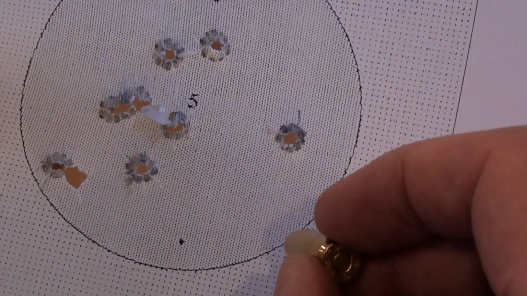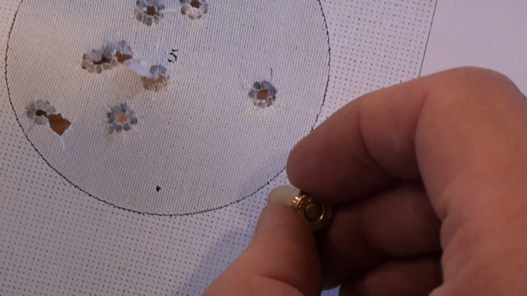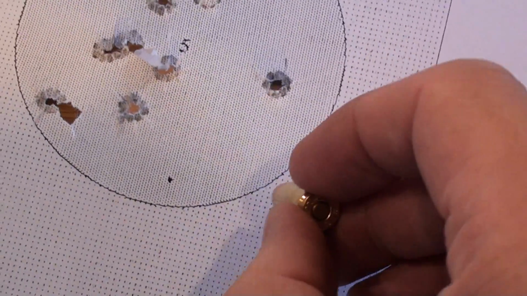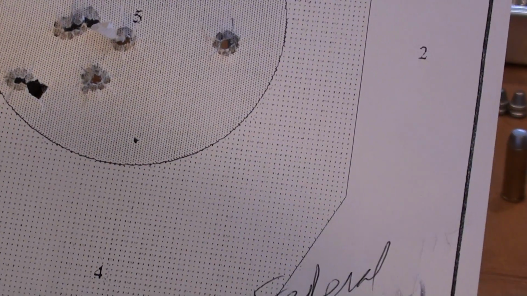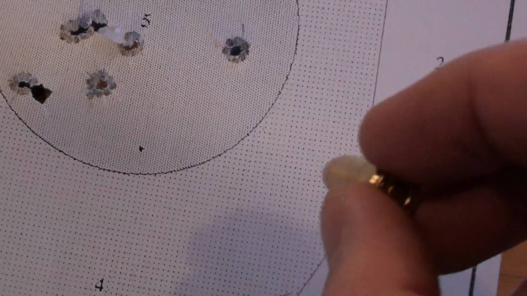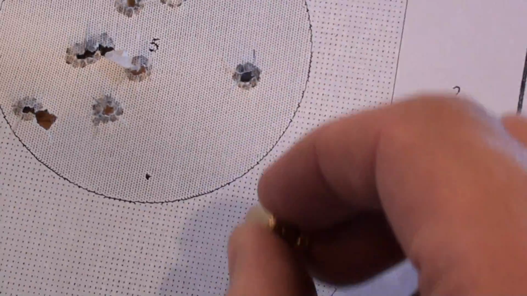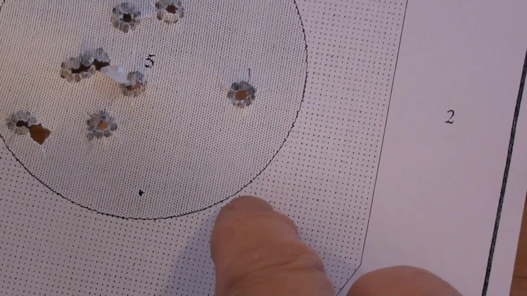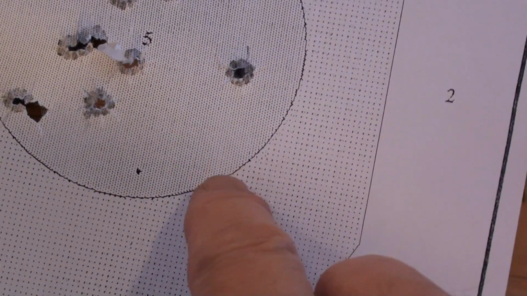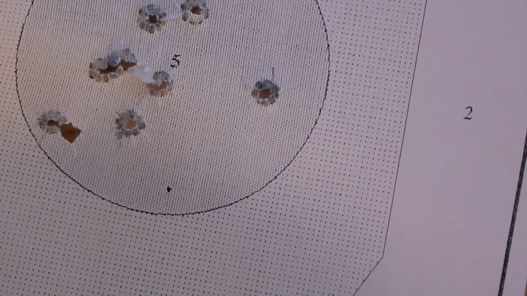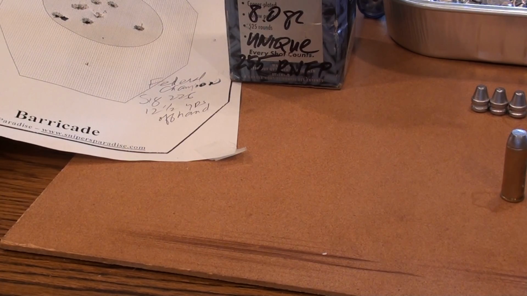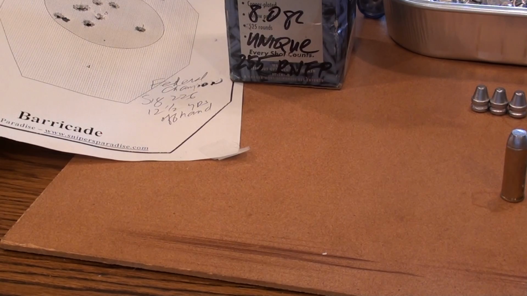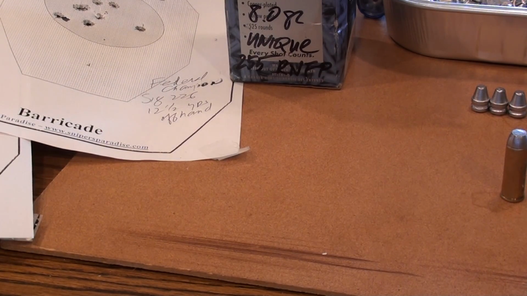Now the problem is, if you have one of those holes near a scoring ring, did the bullet actually hit the ring or not? If it hits the ring, you get the higher value. So there's actually gauge-like devices that are used to go through the hole that will allow the scorer to determine whether it hit that ring or not. And that's why using wad cutters and semi-wad cutters for target shooting is more popular because it cuts a cleaner hole. We'll show you that in a little while.